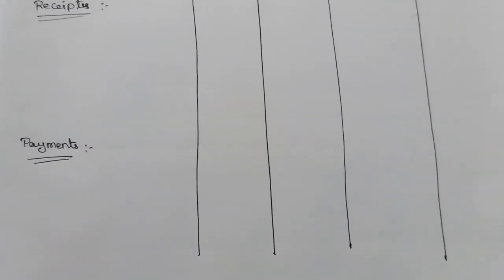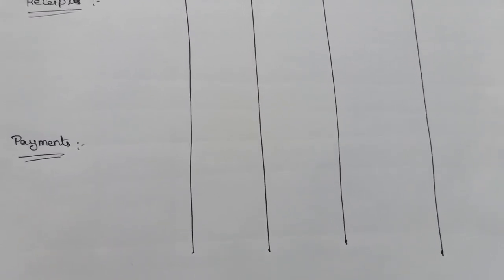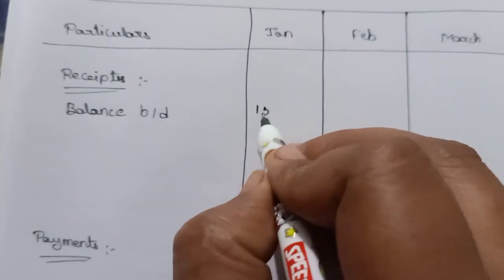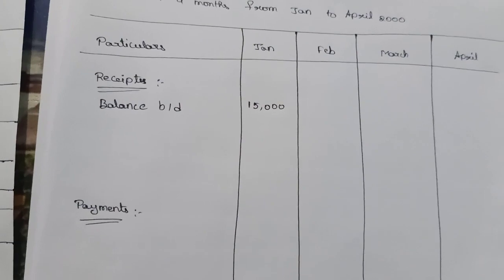So here the balance which is given of cash in hand on 1st January 2000 is 15,000. So it comes as a closing stock. So here we have to write the balance which is brought here for the 1st January. So what is that? 15,000. So we have to write here 15,000. So the pro forma is like that.